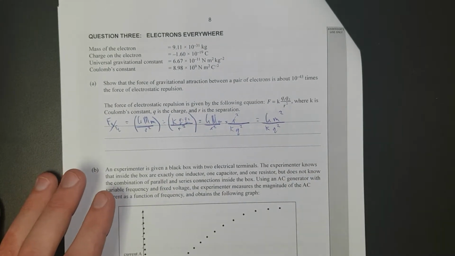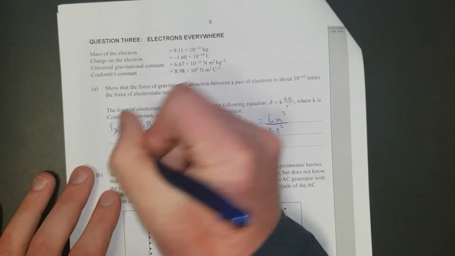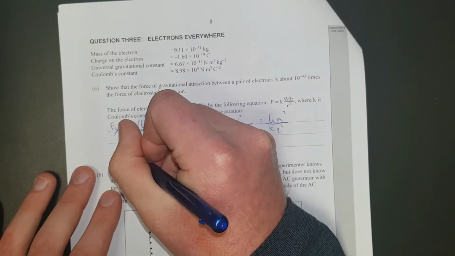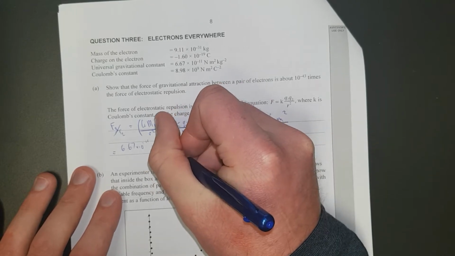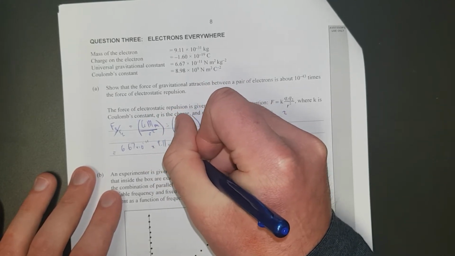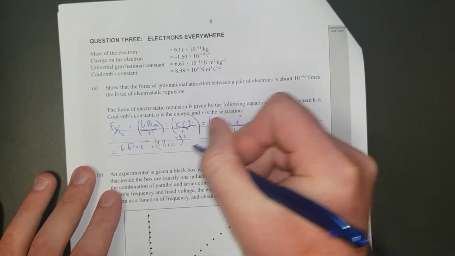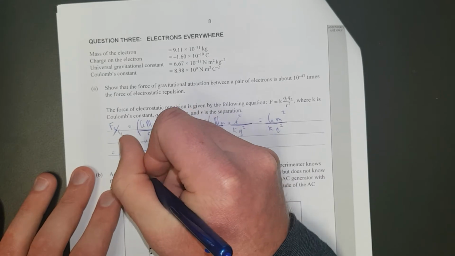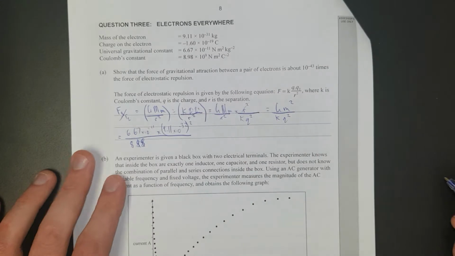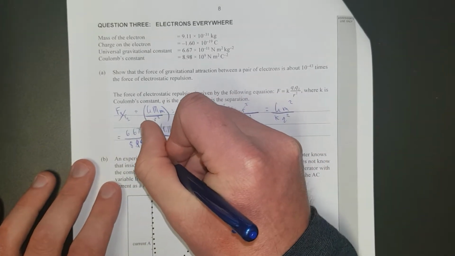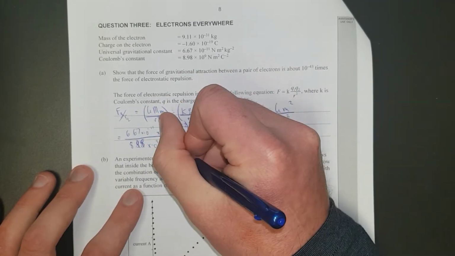This is a show question, so you need to show algebraically, and then substitute in your numbers, which is 6.67 times 10 to the negative 11, times 9.11 times 10 to the negative 31, in brackets, squared, divided by 8.98 times 10 to the 9, because it is Coulomb's constant, times the charge on the electron, which is 1.6 times 10 to the negative 19, in brackets, squared.